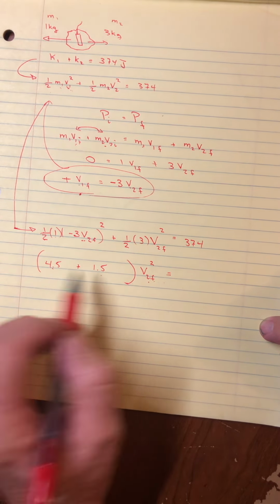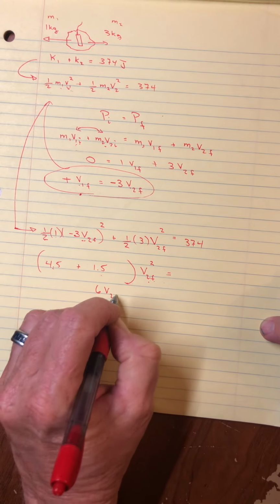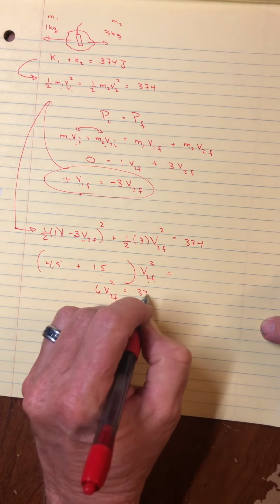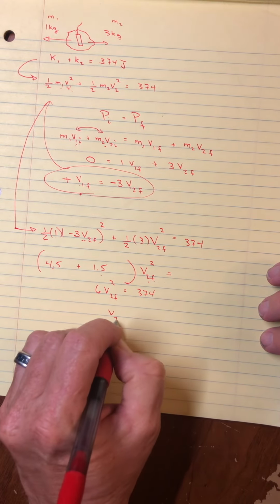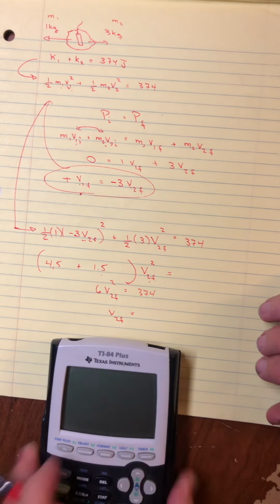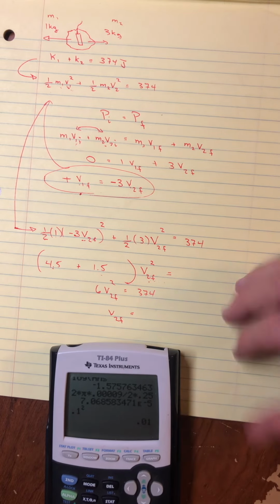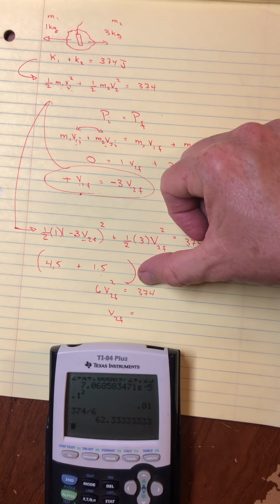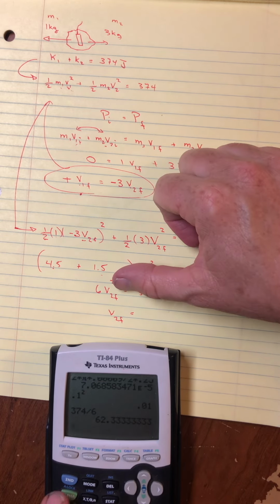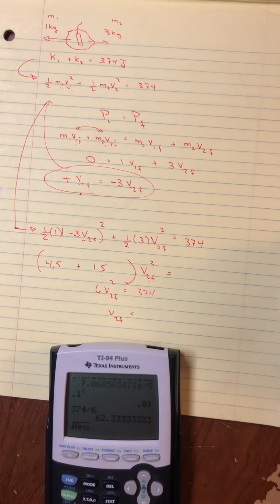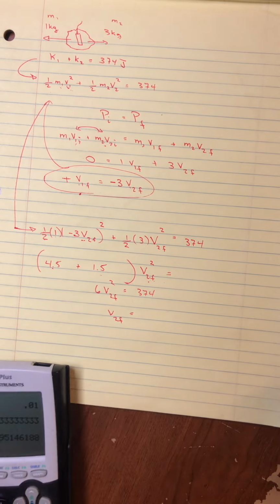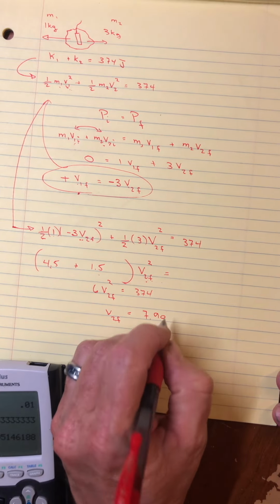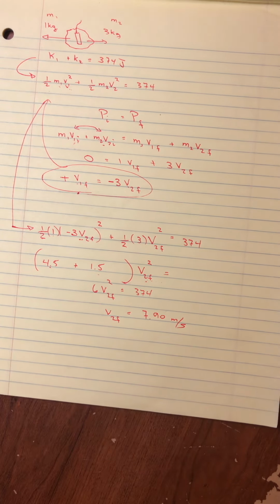So 4.5 plus 1.5 is 6 times speed squared equals 374. Finally, getting my calculator, 374 divided by 6, and taking the square root of all of that, we get about 7.90 meters per second. And hopefully that agrees with the answer.